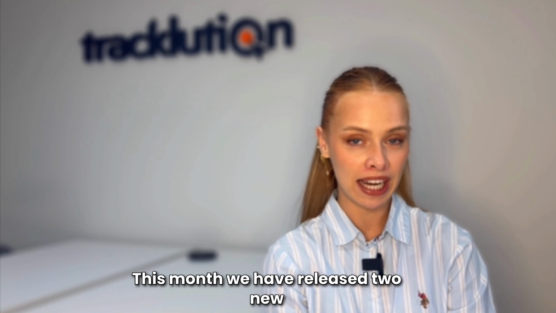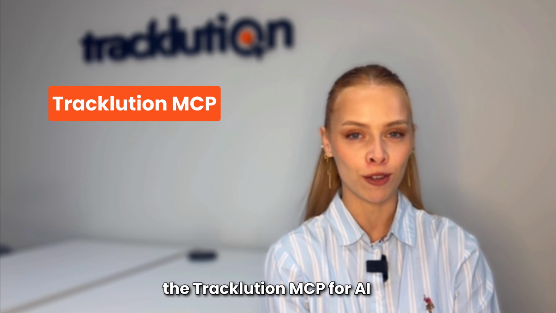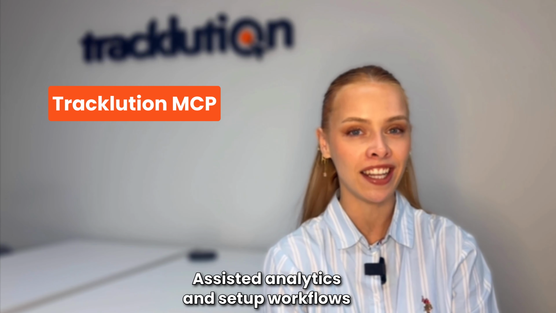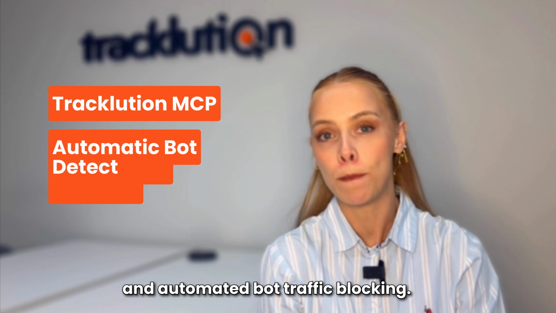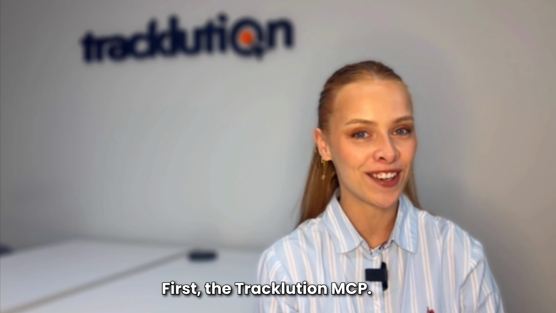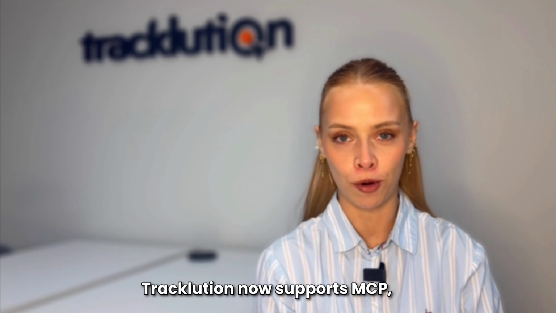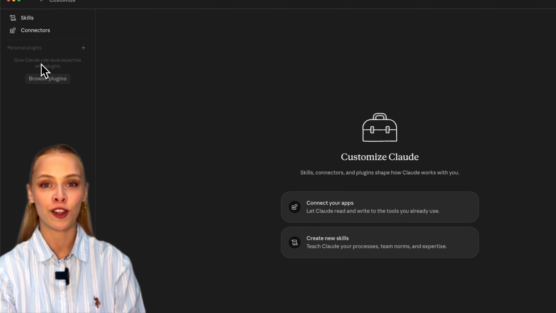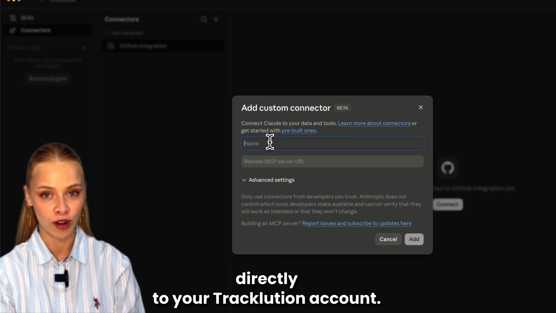This month we are releasing two new features. The Tracklution MCP for AI-assisted analytics and setup workflows and automated bot traffic blocking. First, the Tracklution MCP. Tracklution now supports MCP, which lets you connect your AI assistant directly to your Tracklution account.